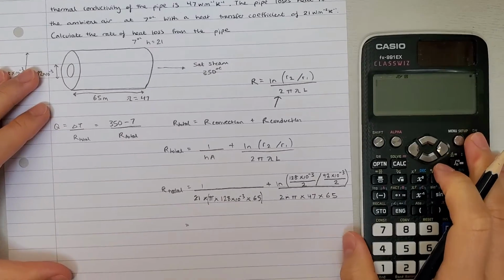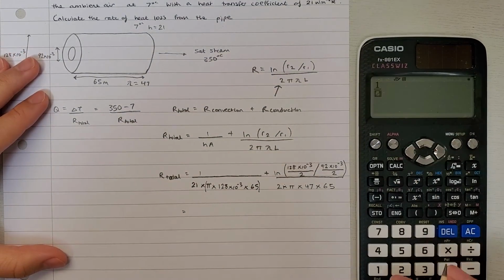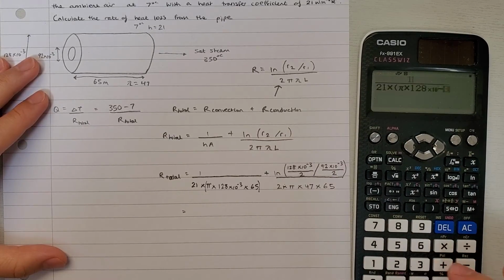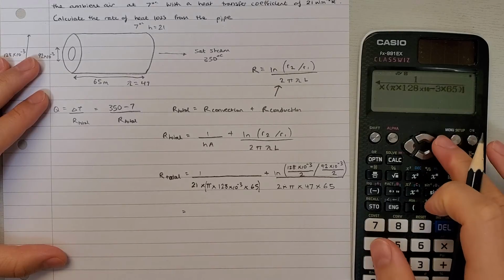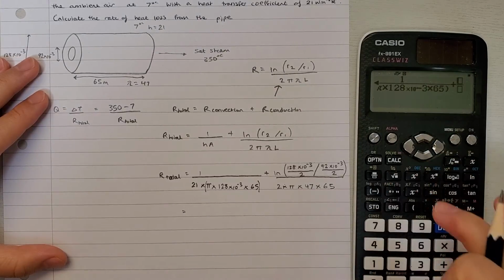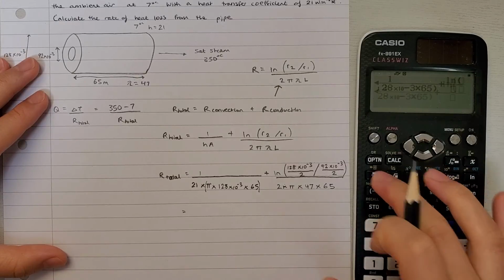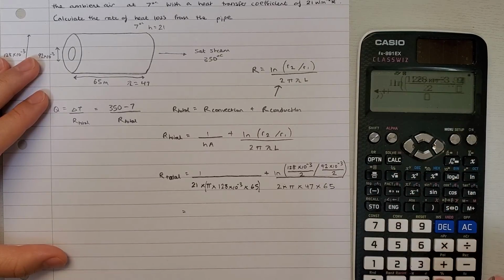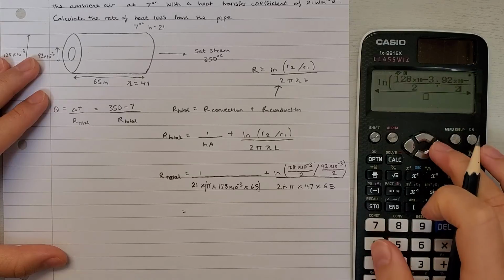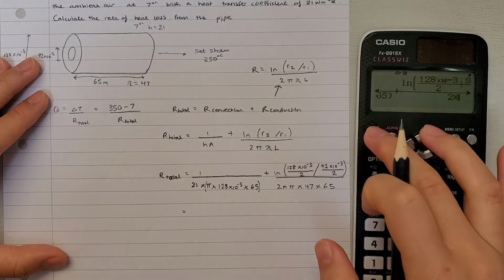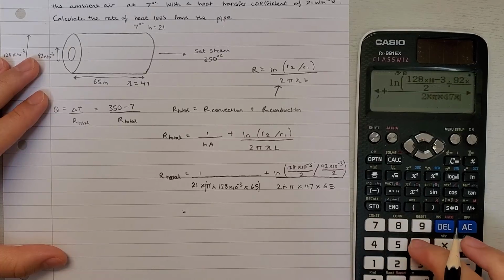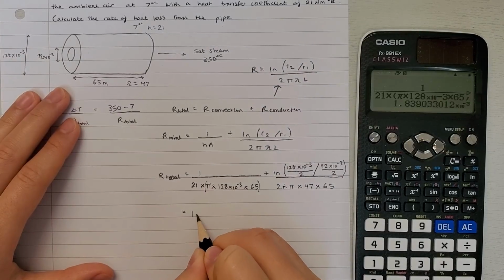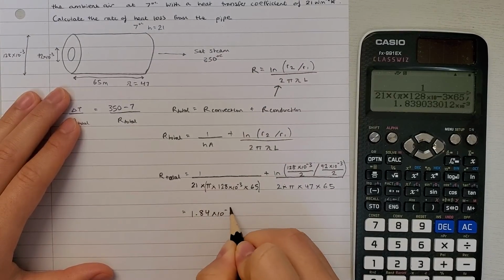If we calculate the total resistance by putting it all in the calculator, that gives us a resistance of 1.84 times 10 to the negative 3.